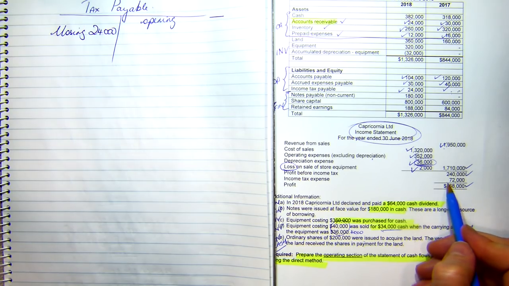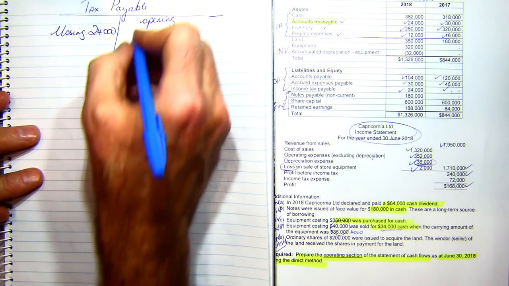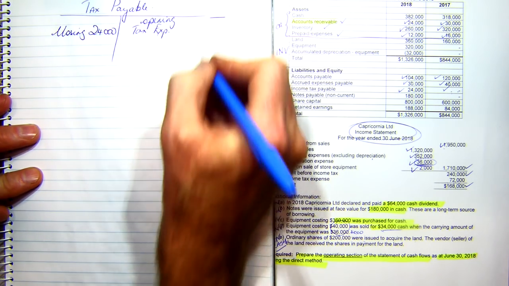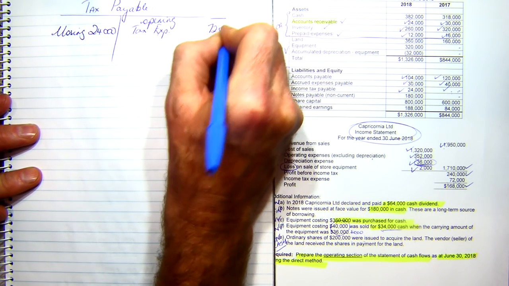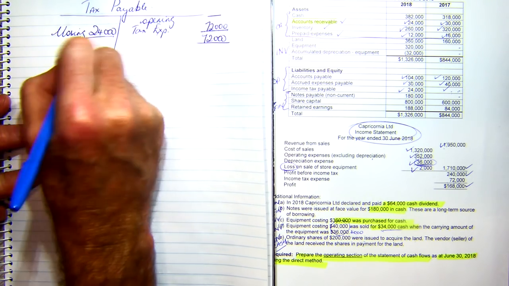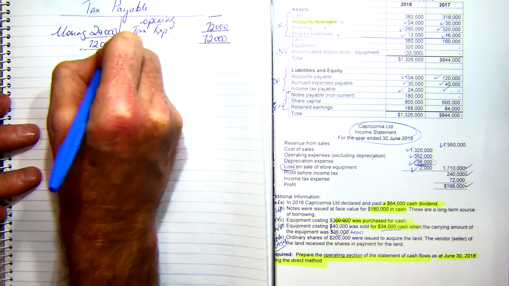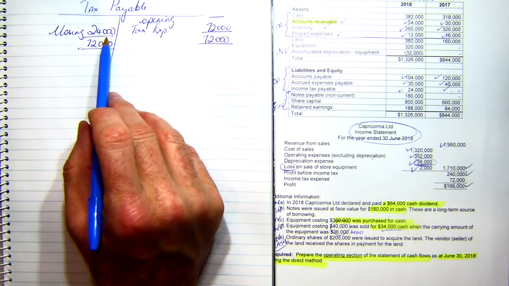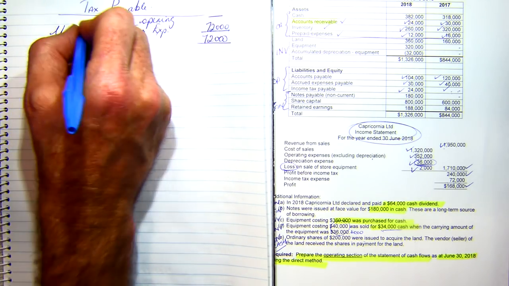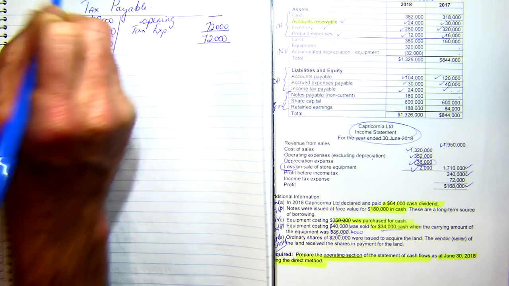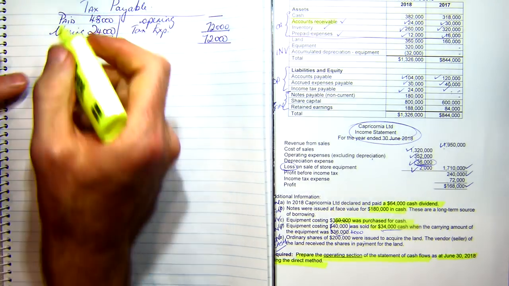Now what's going to increase my tax payable is my tax expense, which is 72,000. If I close my account off, 72 on this side. The easy way to deduce it: if my tax expense is 72,000 and I've got 24,000 left over at the end, that must make it 48,000 is what I paid. And that figure also becomes interesting to me.